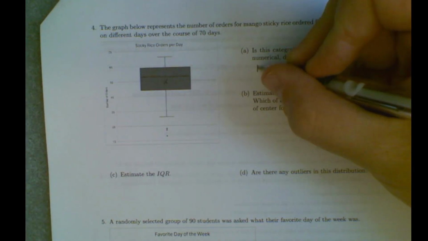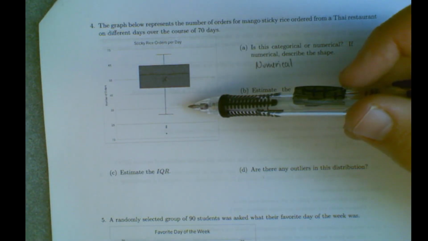So it's definitely numerical. We're asked to describe the shape of the distribution. Normally, to describe the shape, what we would do is look at a histogram. But in order to make a histogram, we have to have the raw data, which we aren't given here. We just have this box plot to go off of. Fortunately, we can kind of make sense of the shape of the distribution by looking at the box plot.